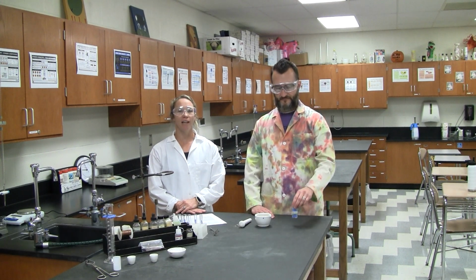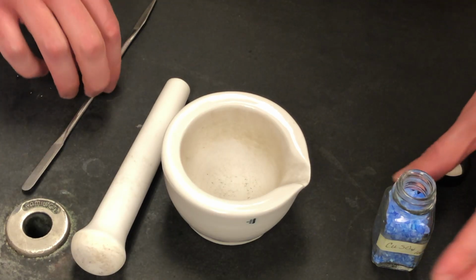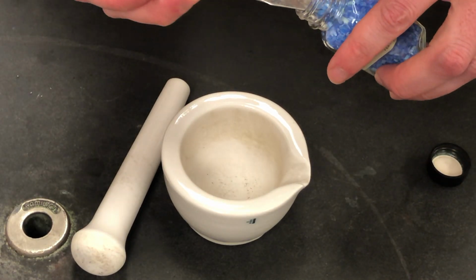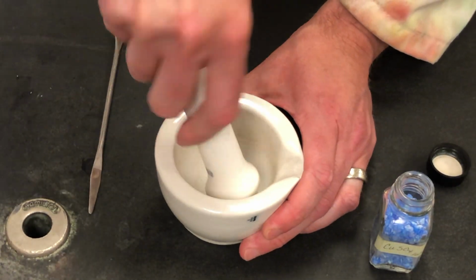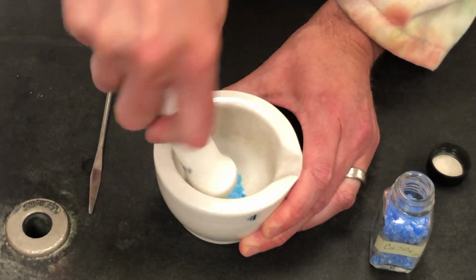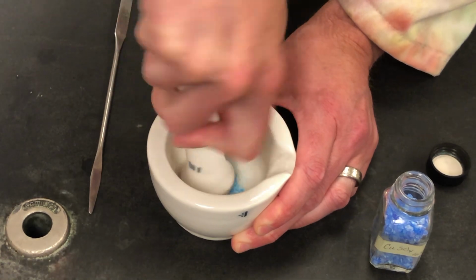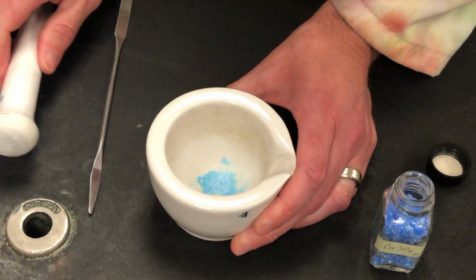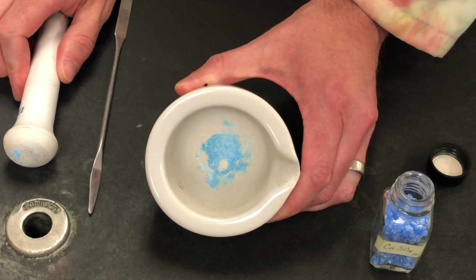In investigation number 3, we'll be grinding copper sulfate pentahydrate using a mortar and pestle. So taking a few crystals from the bottle, place into the mortar, and grind away. We're looking to get a fine powder. Record your observations in your data tables.